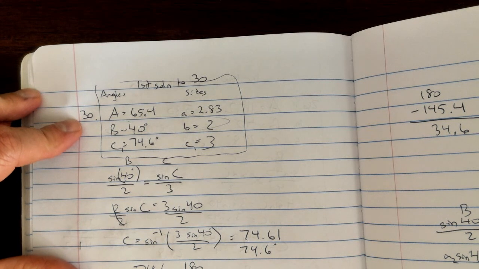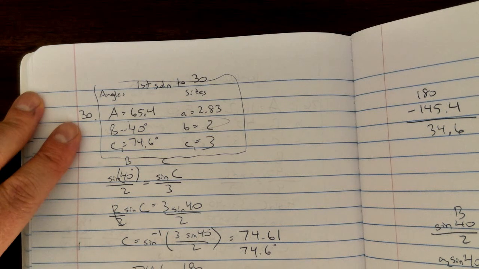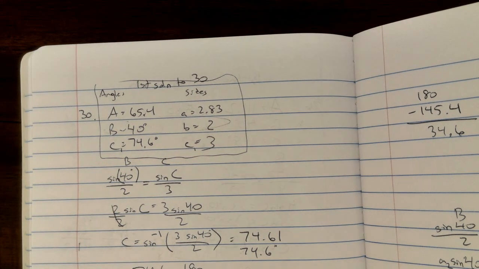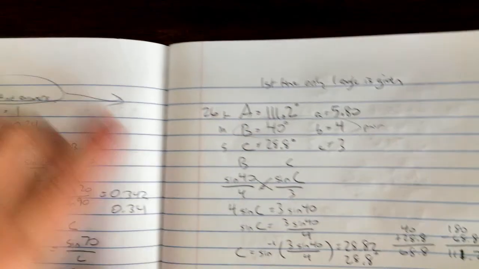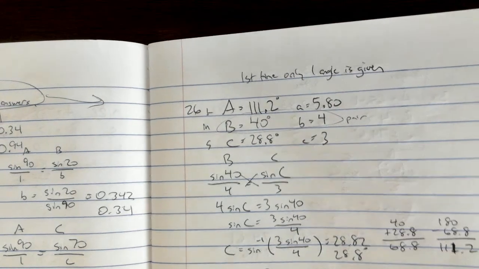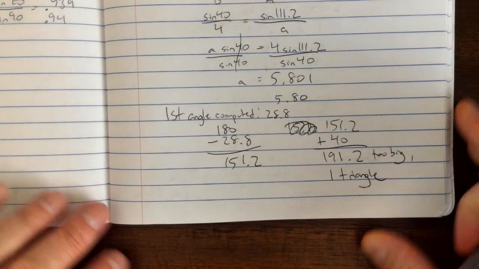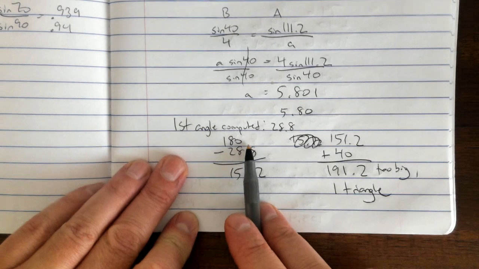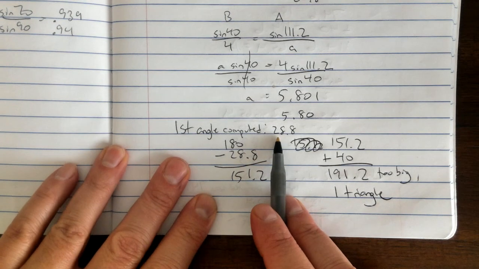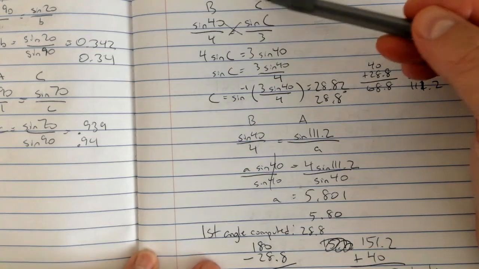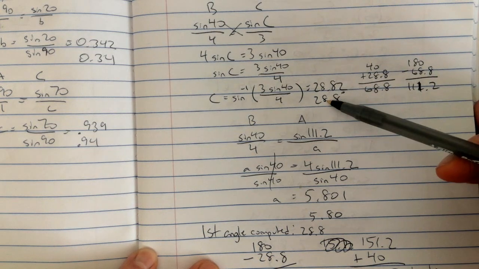There's one other thing that I need to go back to before I end this video. Just on 26, this was our one solution, and our first angle we computed was 28.8, and that was right there.